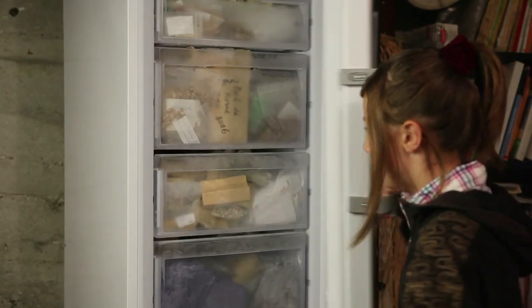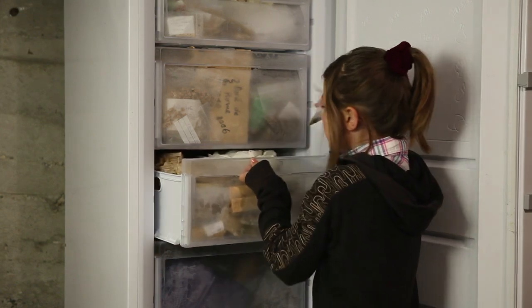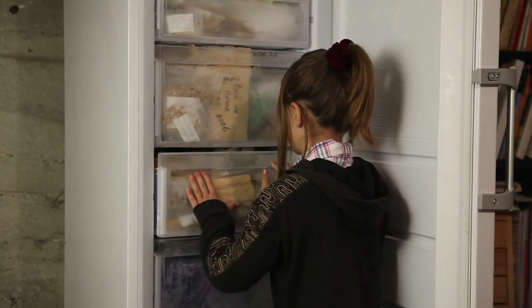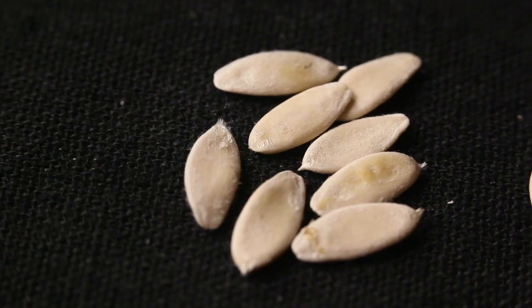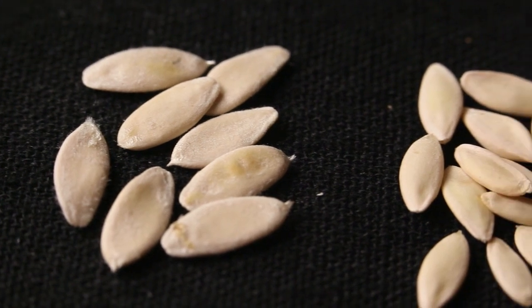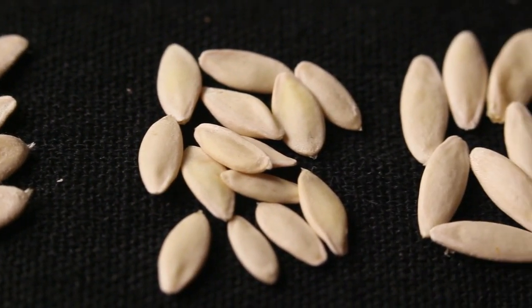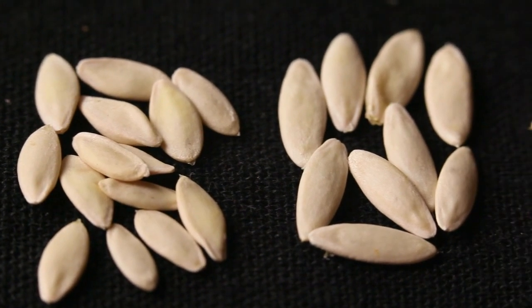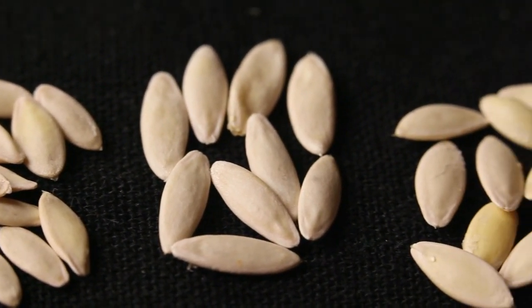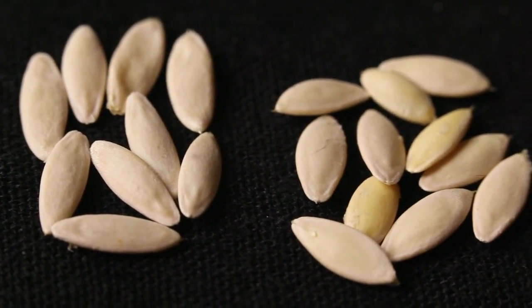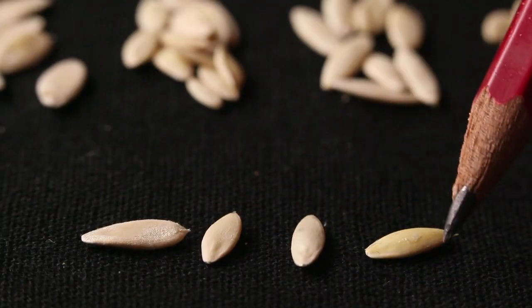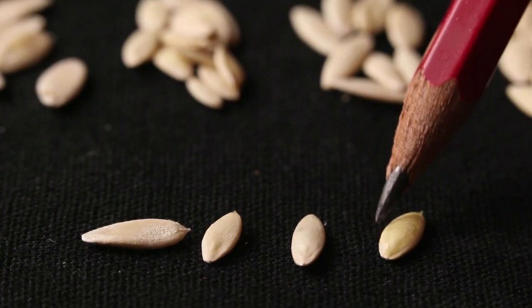Leave the seeds in the freezer for a few days to kill any parasites. Cucumber seeds have a germination capacity of 6 years, sometimes longer. This can be prolonged by storing them in a freezer. 1 gram contains 30 to 40 seeds.